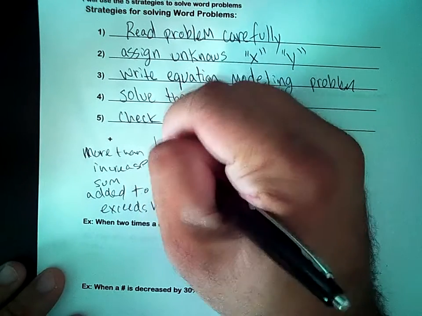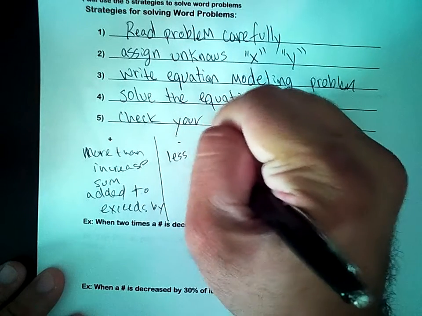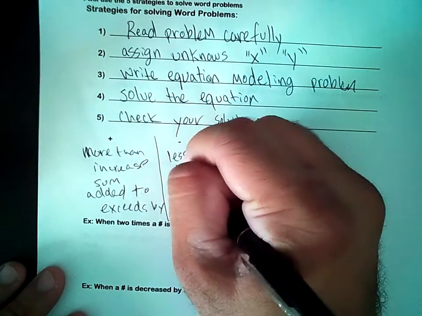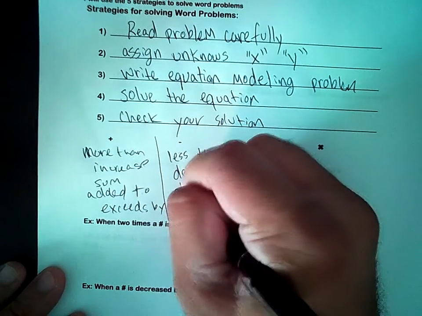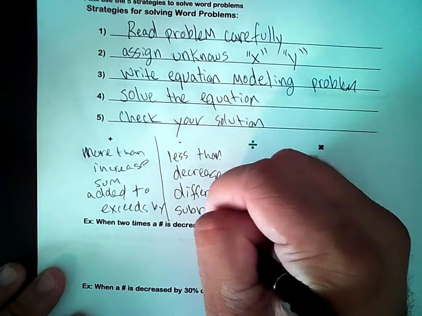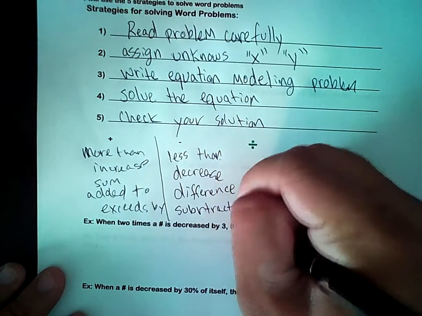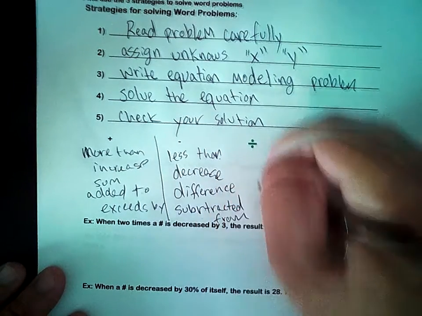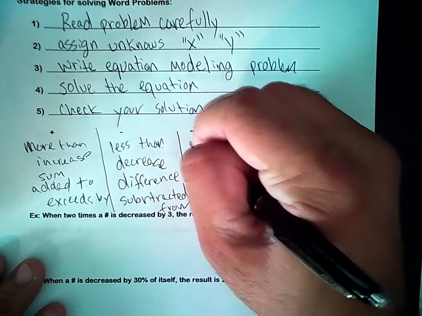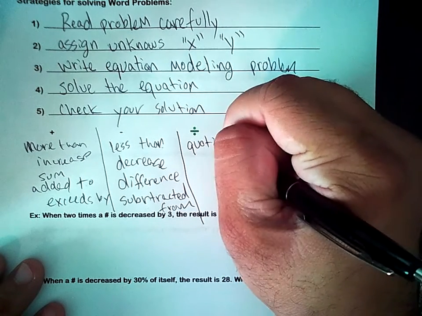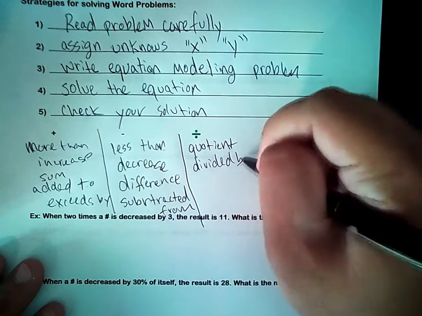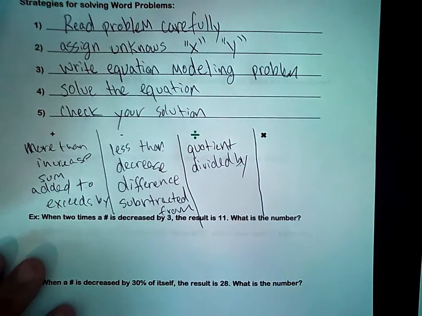What about subtract? Words like less than, although you need to be careful with this one, and I'll explain more as we go. Decrease, difference, and subtracted from. That one's pretty straightforward. All right, what about division? If you see the word quotient, definitely you're going to have to divide. And divided by. There's more, but I'll leave it there because I want to try to keep this video brief.